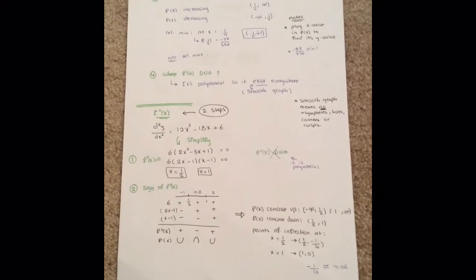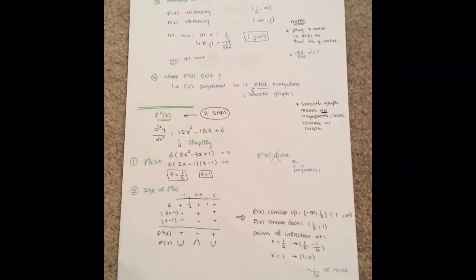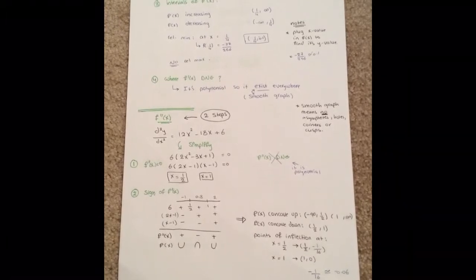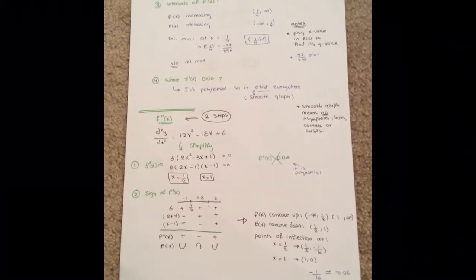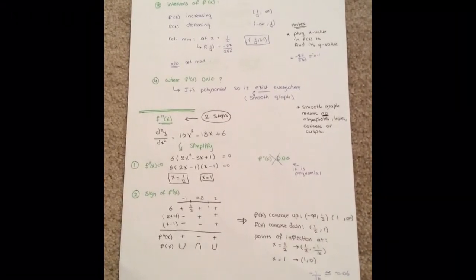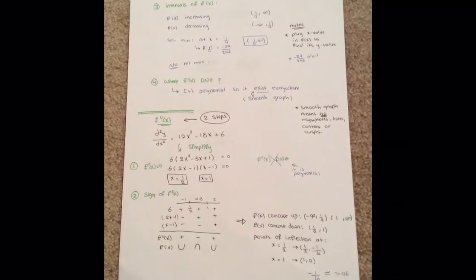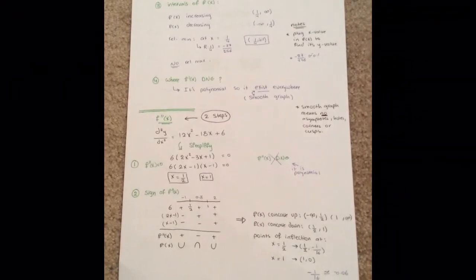Then the last thing we will go through is the second derivative, and we will only have 2 steps. The first step is to find the factors, which might be a point of inflection, then find the sign of the second derivative, and then find concavity and points of inflection for the function.